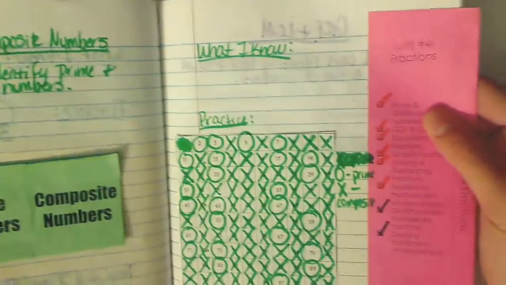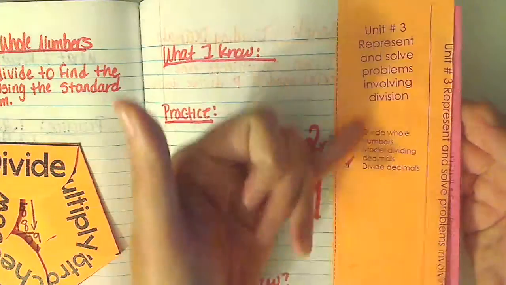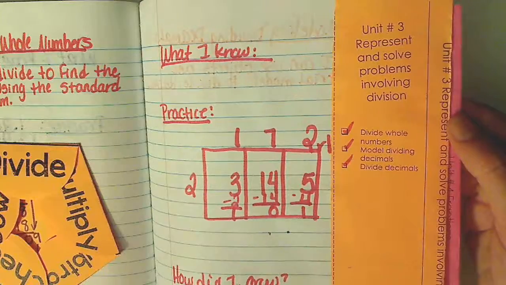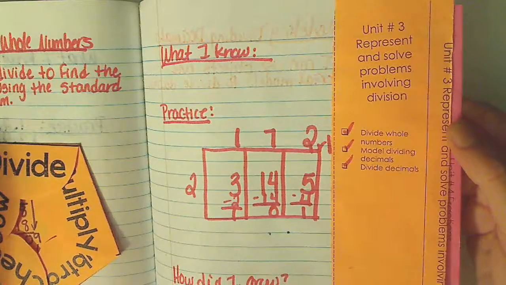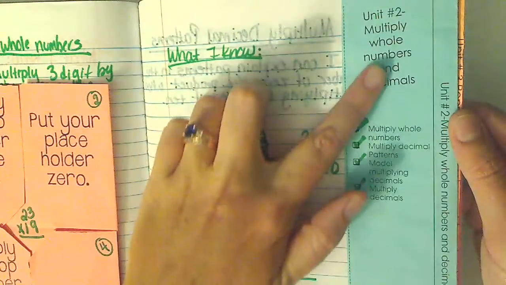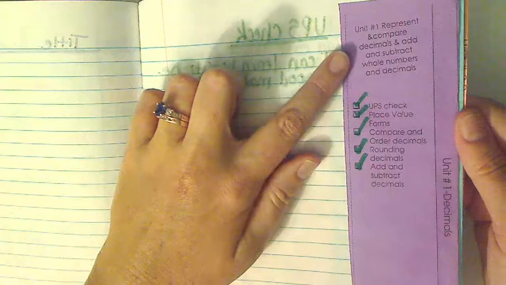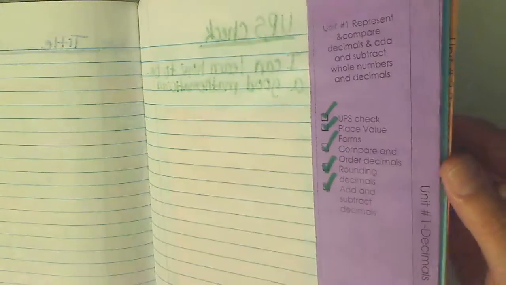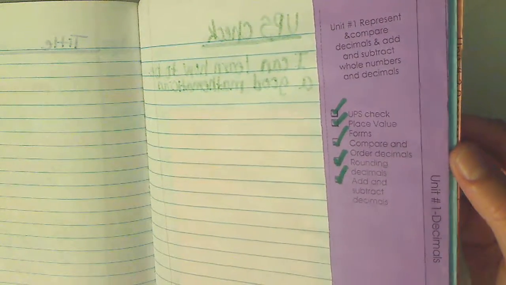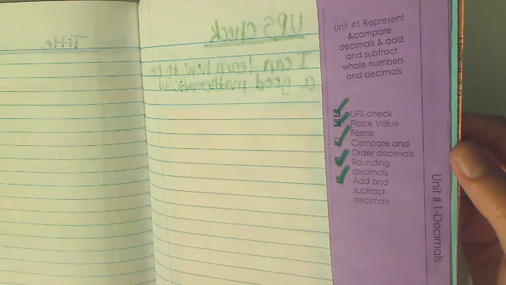And then going back through the tabs, anything involving division will be on the test. Anything involving multiplication will be on the test. And anything involving place value with decimals will be on the test as well. So any of those things could be asked on the test.